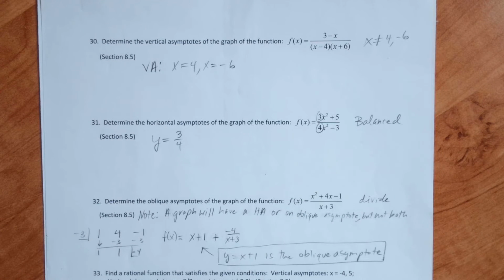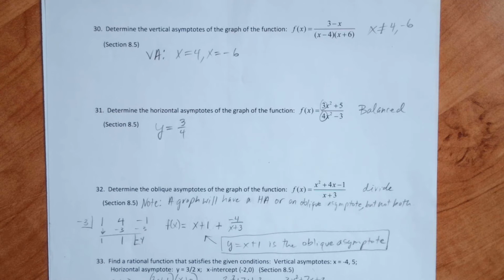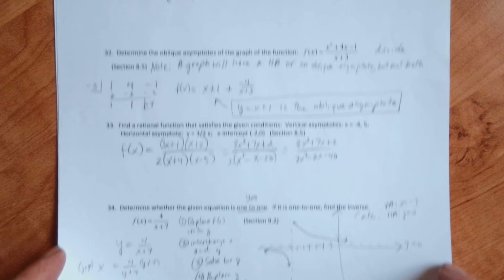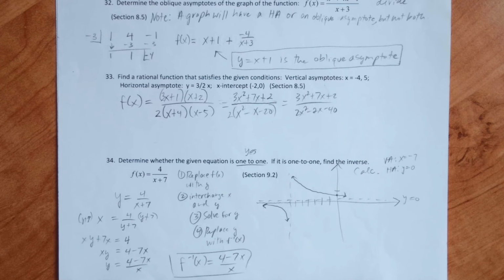There's number 30 through 32, and then 33 and 34. You can just barely see the bottom, but that does get you the whole thing.